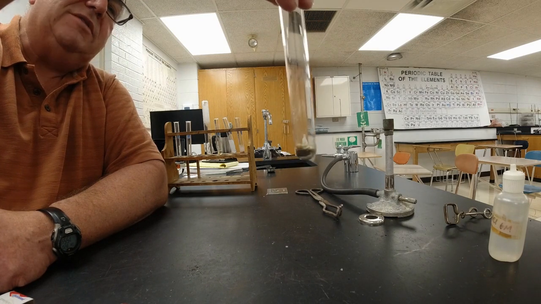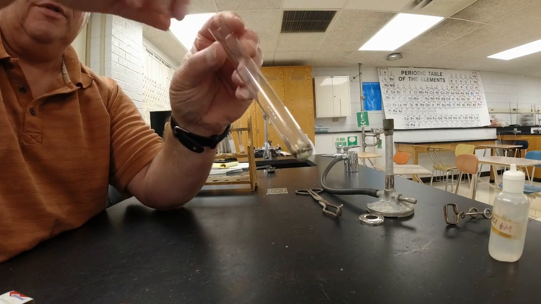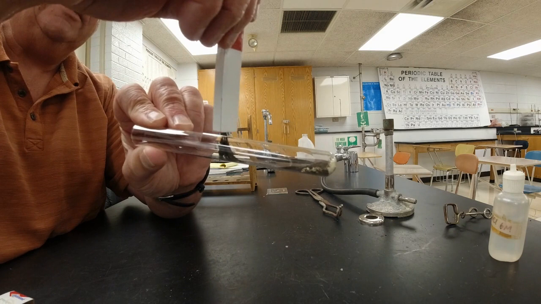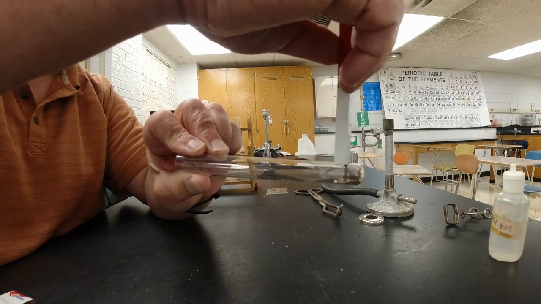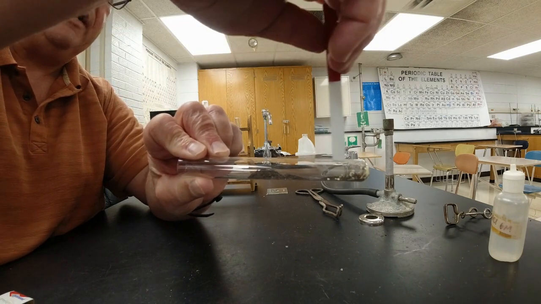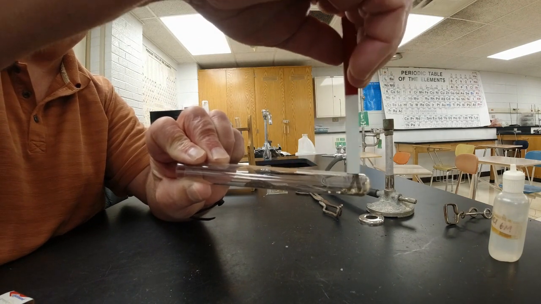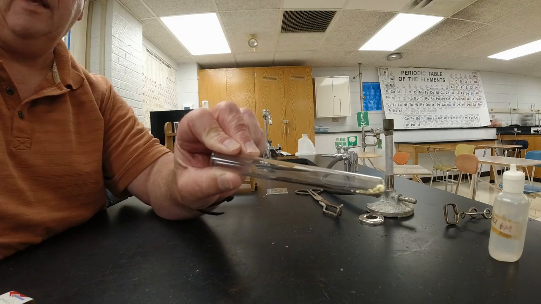So is there any possible way to separate these two powders now? I hope some of you thought about using the magnet. We could use the magnet and drag all of the iron, or at least most of the iron, away from the sulfur, and leave the sulfur at the bottom. That would be using a physical property to separate two chemicals that are physically mixed together.